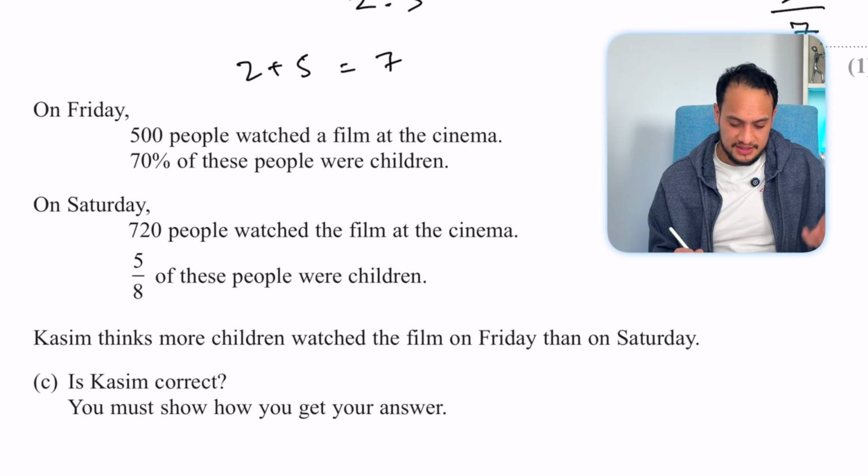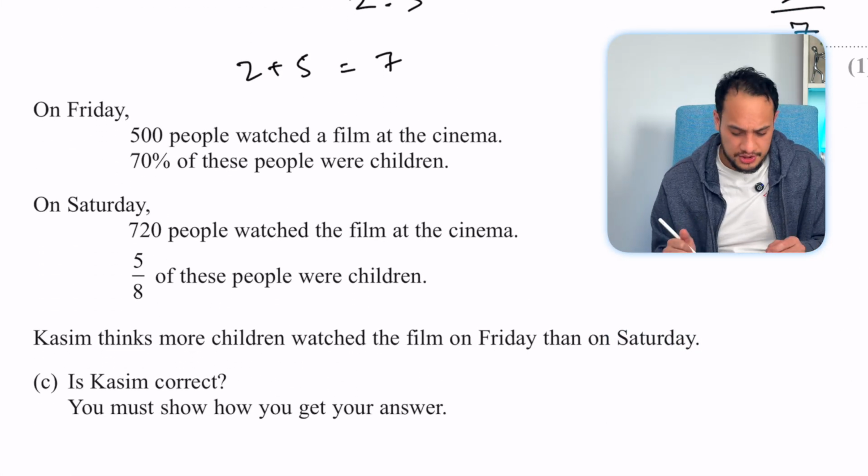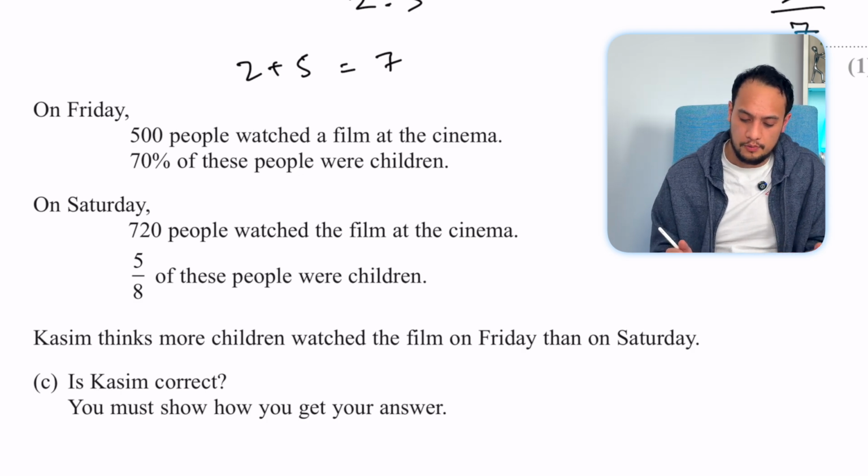Now we've got another extension to the question. So on Friday, 500 people watched a film at the cinema. 70% of those people were children. On Saturday, 720 people watched the film at the cinema. 5/8 of those people were children. Kasim thinks more children watched the film on Friday than on Saturday. Is Kasim correct? You must show how you get your answer.